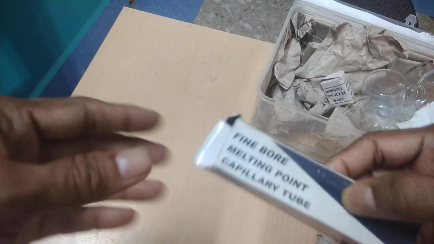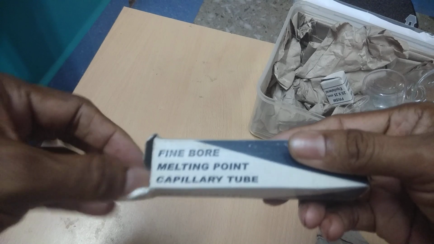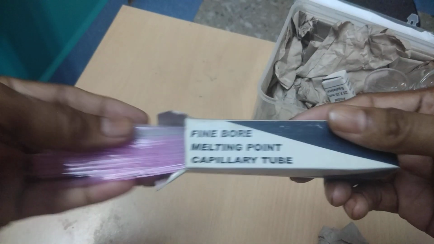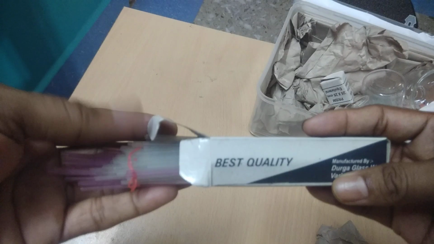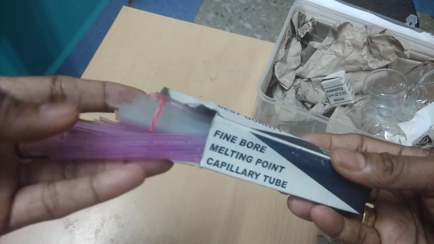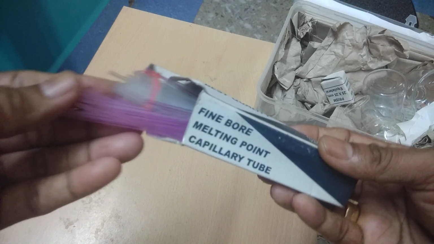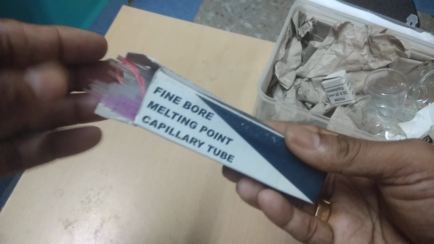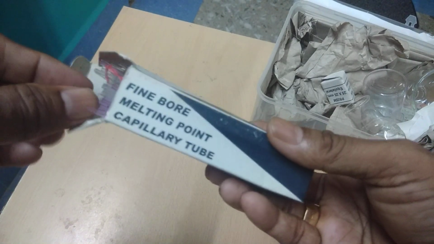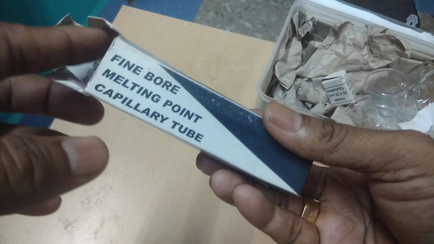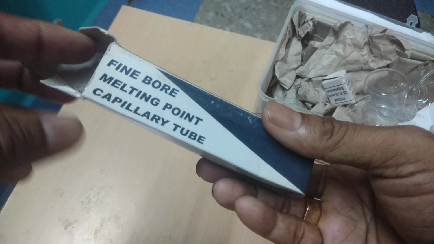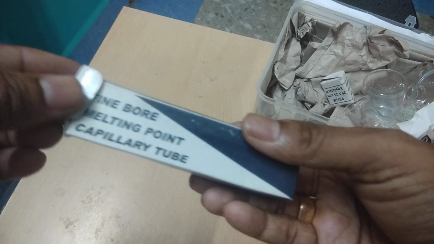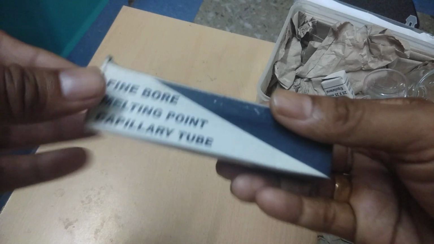You see here, this is fine bore, that means these are capillary tubes. We know the capillary action and capillary tube. When these capillary tubes are dipped in a liquid, either the level of liquid rises or the level of liquid decreases. When dipped in water, the level of water increases. But when these capillary tubes are dipped in mercury, the level decreases. I will show you all the apparatus used in the chemistry laboratory.